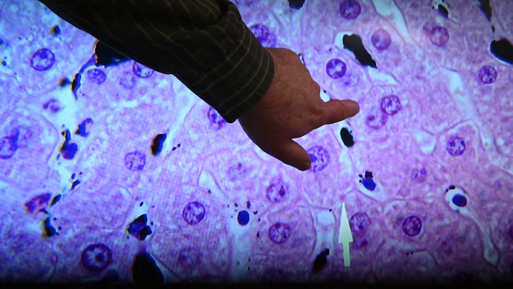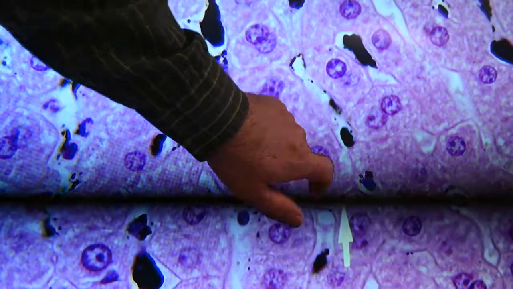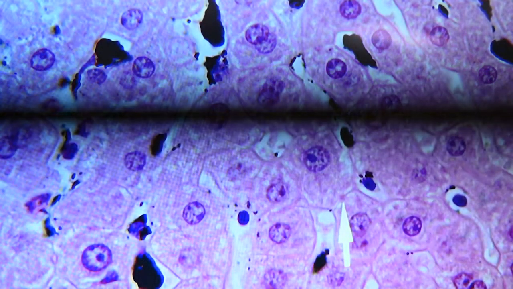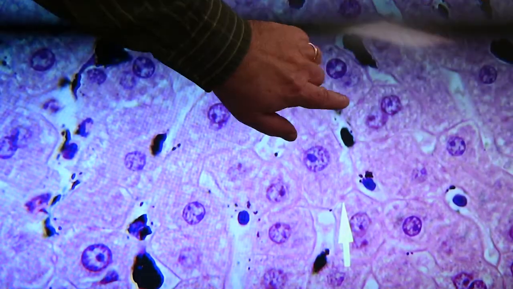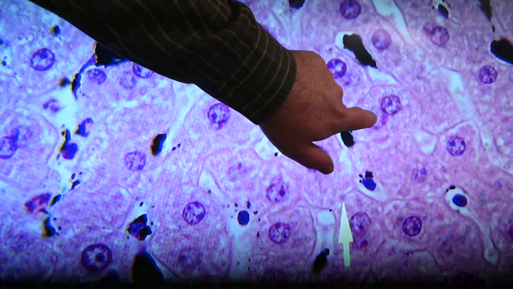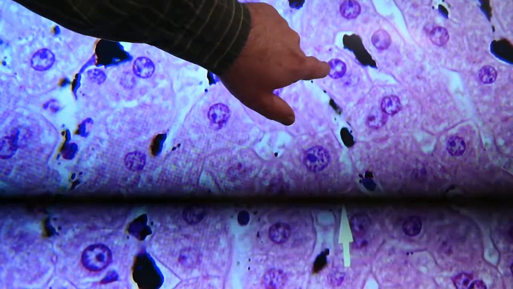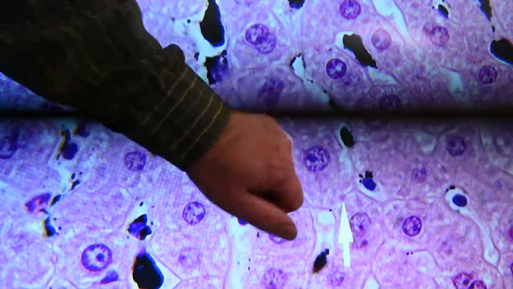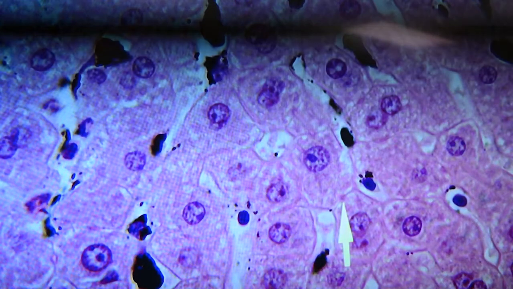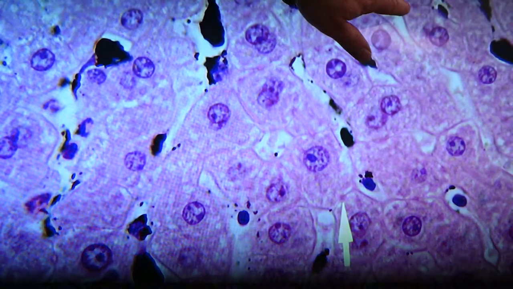There's an example right there, a fine example. That little spot is a bile canaliculus. So bile accumulates right there between adjacent cells. There's a 2 nucleus hepatocyte and a 1 nucleus hepatocyte, and the bile canaliculus between. There's another good example up here.